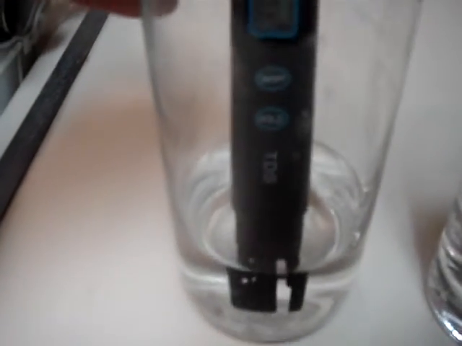Okay, and that is after filtering. You see, that is almost 0.001. Very nice. Yeah, zero. Looks clean, very good. All particles.